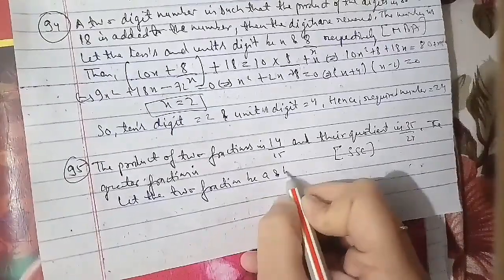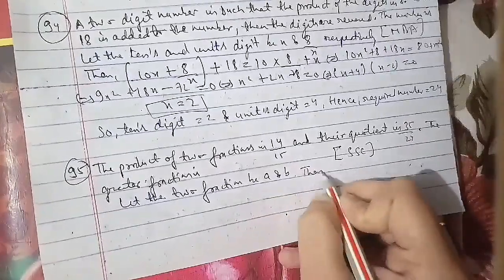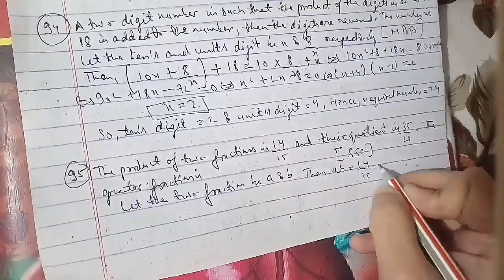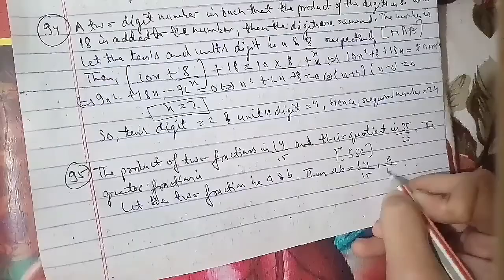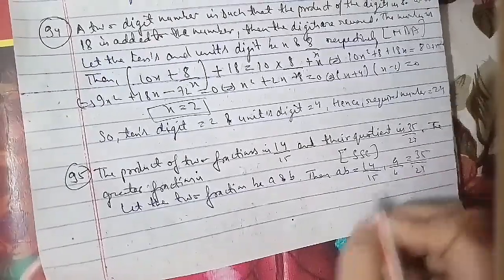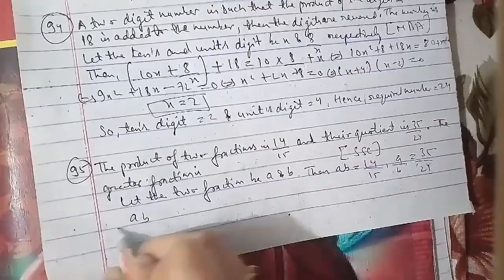Now we'll go ahead for another question that we have to talk about, which is also an important one. That is the 96th question of the session. We'll go ahead for the same.